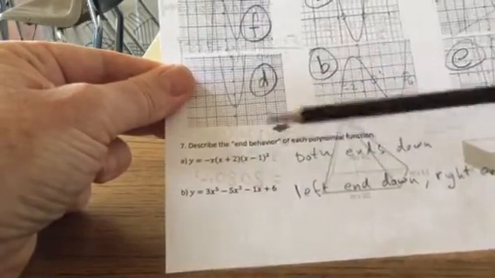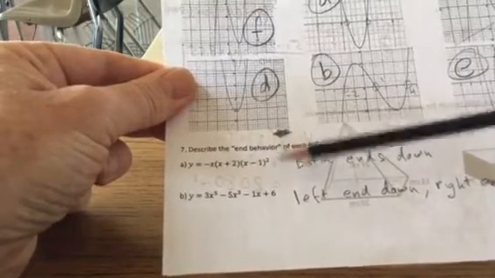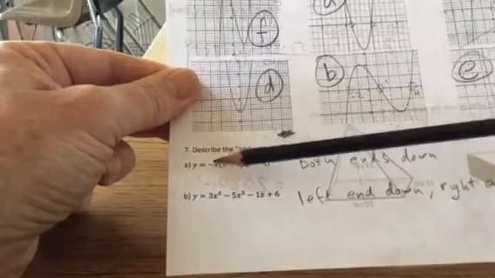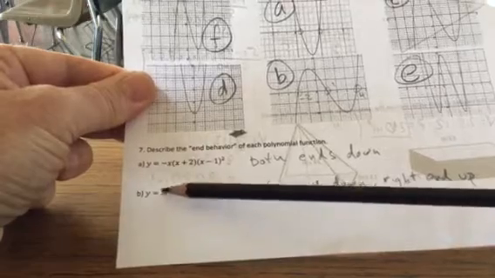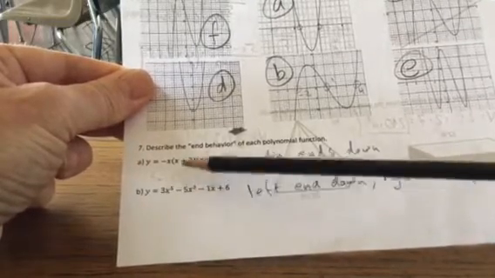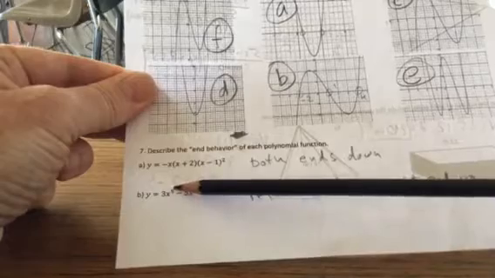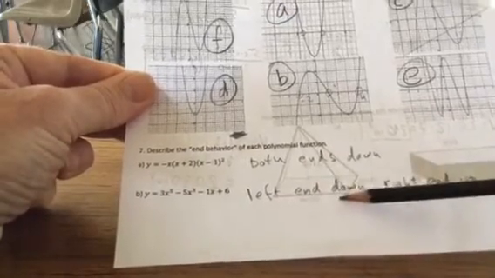So on a fourth degree, or any even degree polynomial, the ends go in the same direction. They either both go up or they both go down. And since this is negative, this one has both ends going down. This is an odd degree polynomial, and it is a positive coefficient. That's really all you need to know. You don't really have to care about any of this other stuff. The leading coefficient is positive, and it's an odd degree because the highest exponent is a 5. So it's odd, positive, that means right end up and left end down.